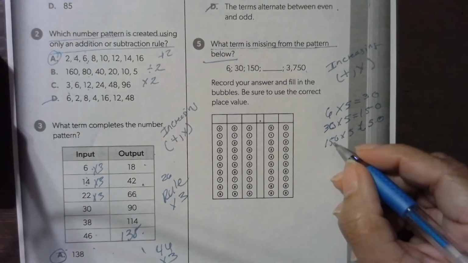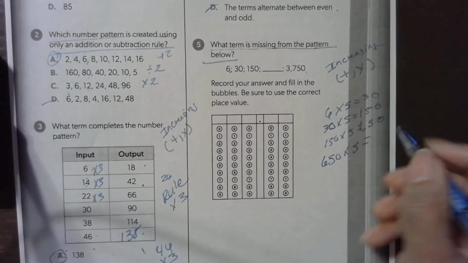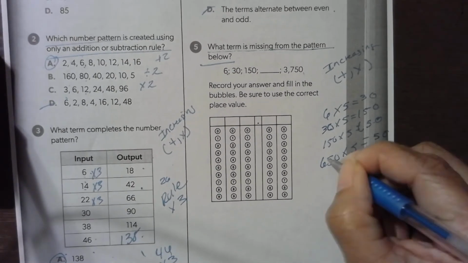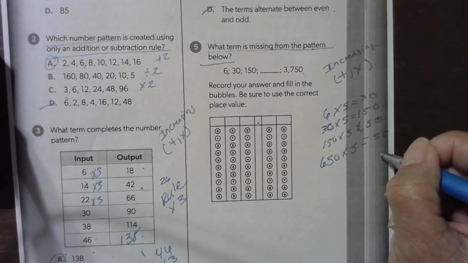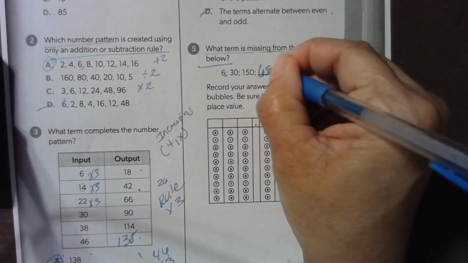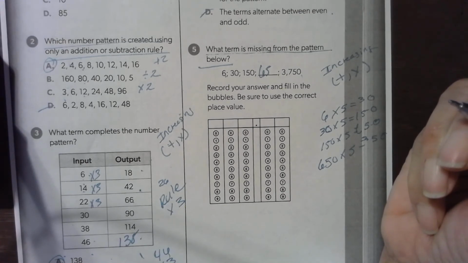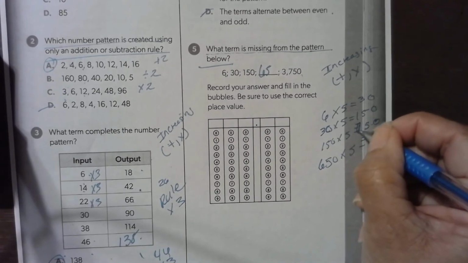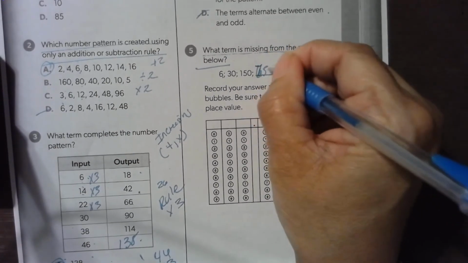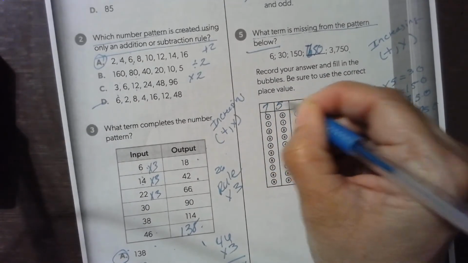Now let's see if it follows to get our next answer. 750 times 5 equals 3,750. So it does fit. So our answer is 750.